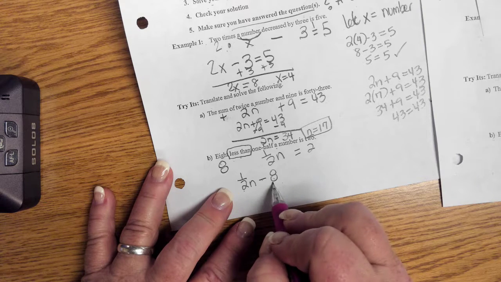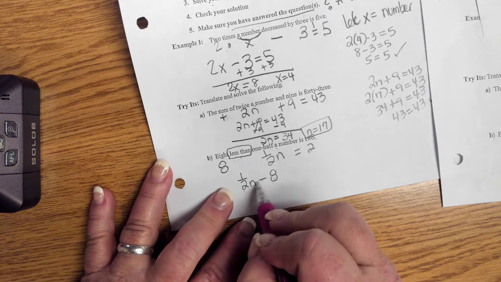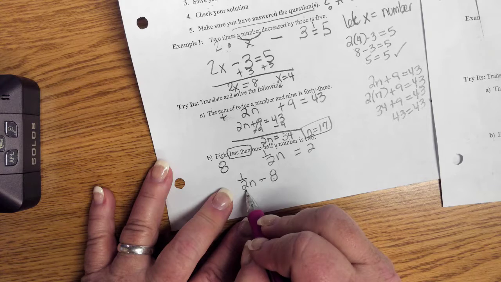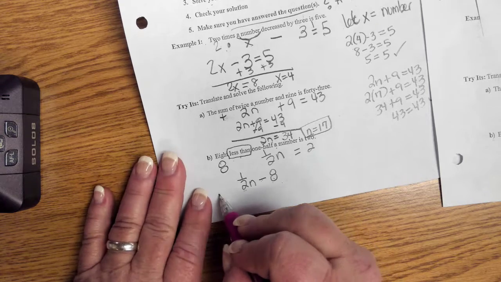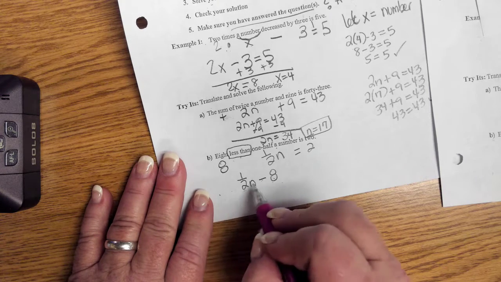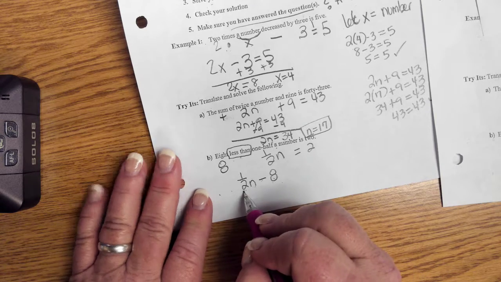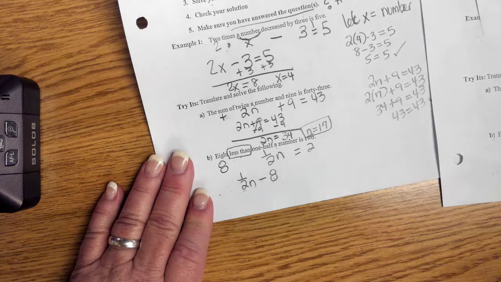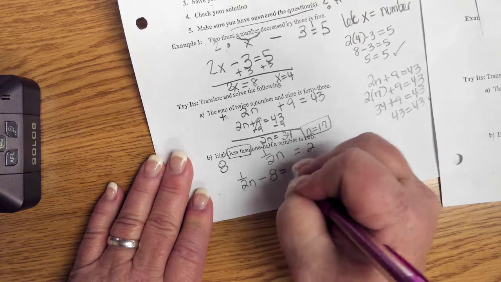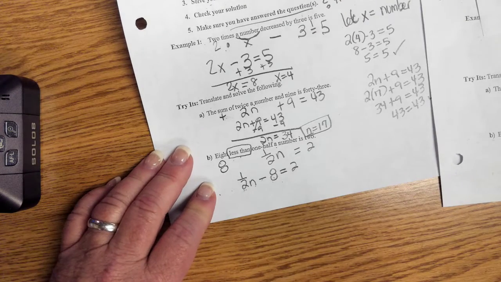Okay? 8 less than a number. It's not 8 less a number. All right? It's 8 less than a number. So it's going to be less than your number that you get. Okay? Is equal to 2. All right.